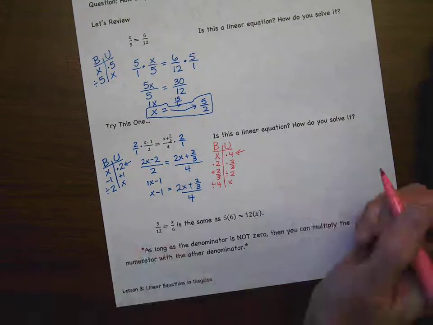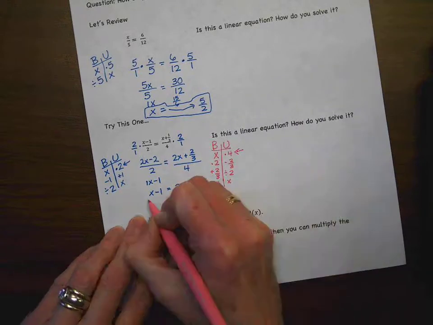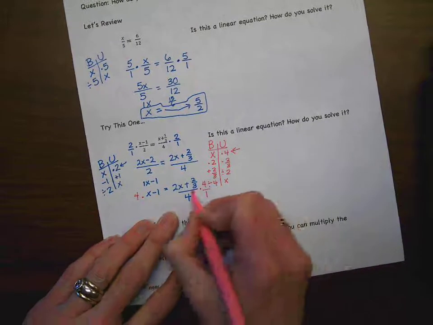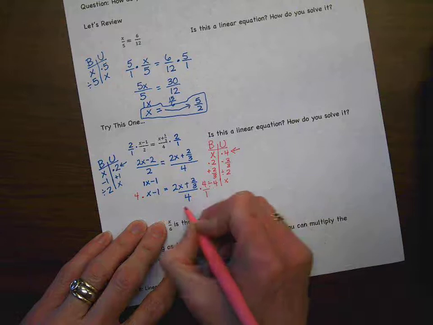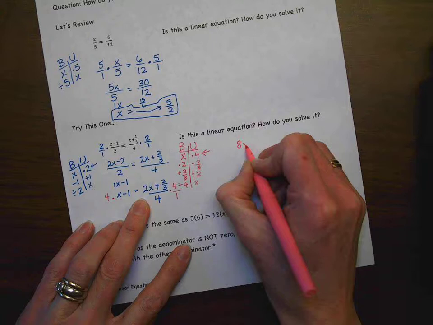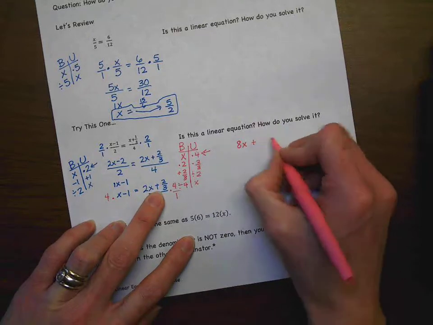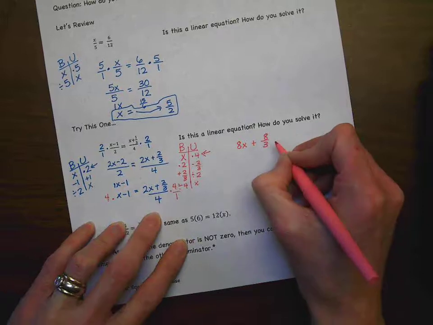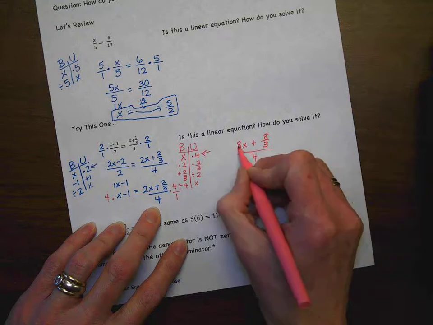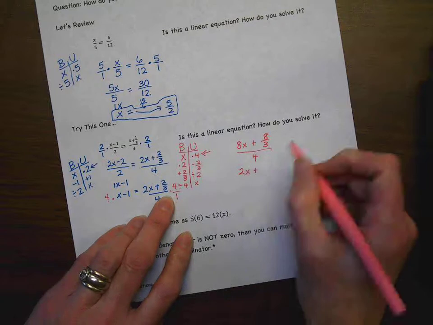So we're going to look at this piece right here. So it tells me to multiply by 4 over 1. What you do to one side, you have to do the other. So I'm going to multiply by 4 over here. Okay, so then here I get 4 times 2x is, I'm going to write it over here so you can see it. 4 times 2x is 8x, plus 4 times 2/3 would be 8/3, right? And then all of that divided by 4. So 8x divided by 4 is really 2x, right?